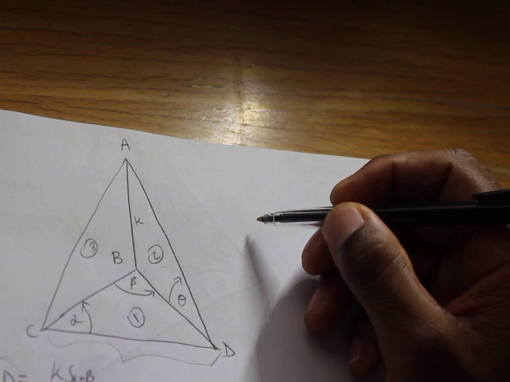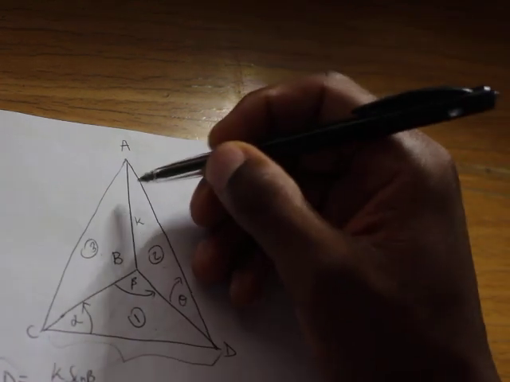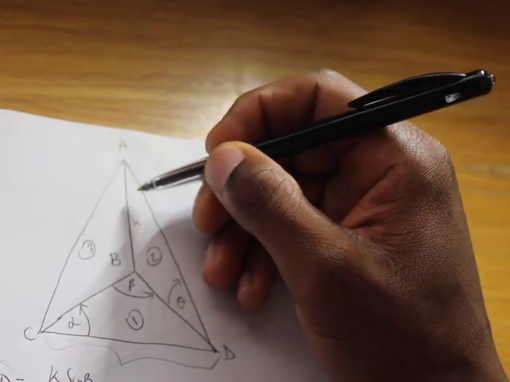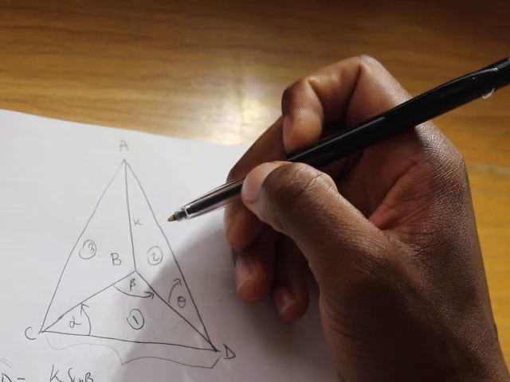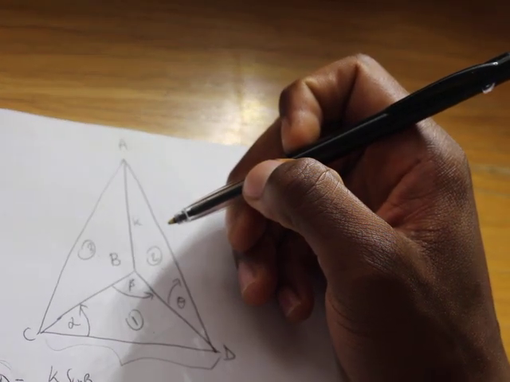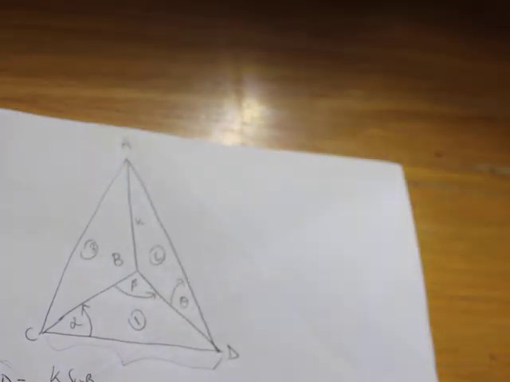Because I feel as if in order for us to find the BD, we must already be having that angle over there, but unfortunately we don't have. But let's go back to our information. Maybe we might figure something out.